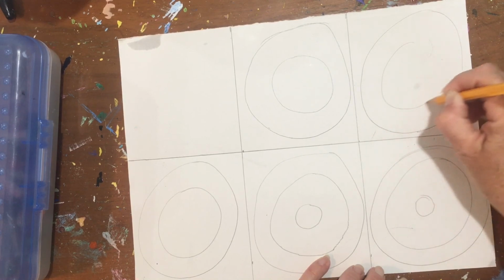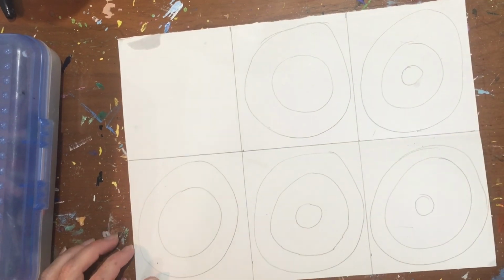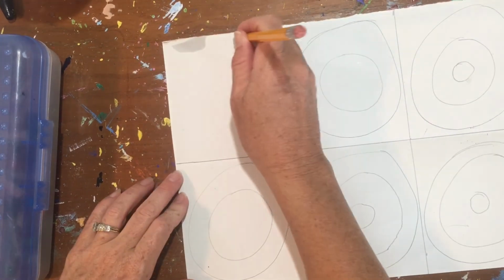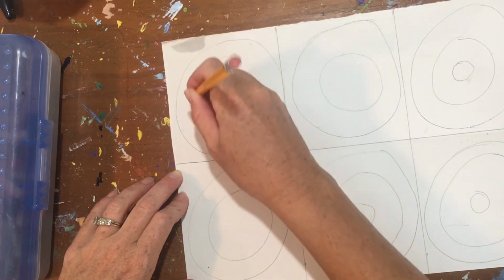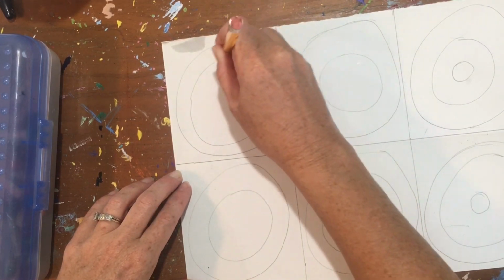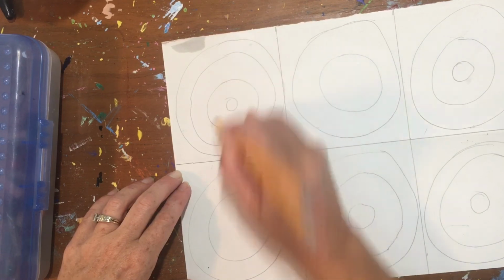You can add 1 in the middle, you can add 2 in the middle. Maybe you have enough space to even add 3. Like so.